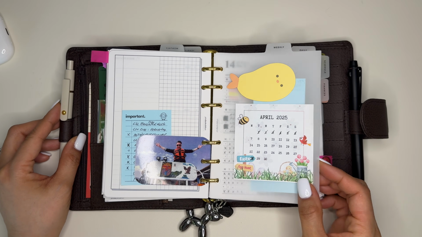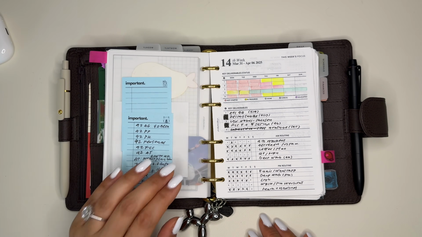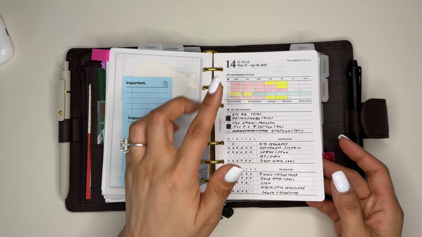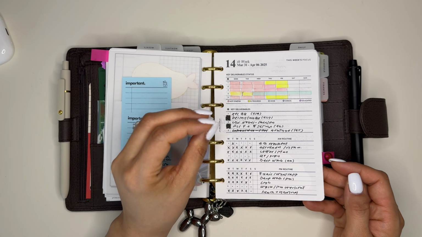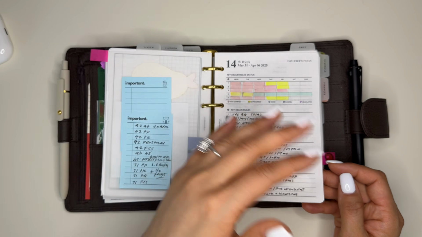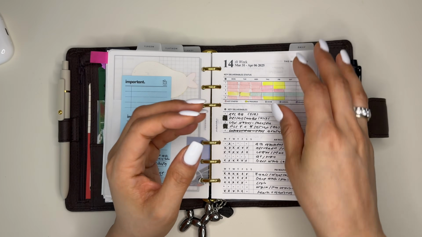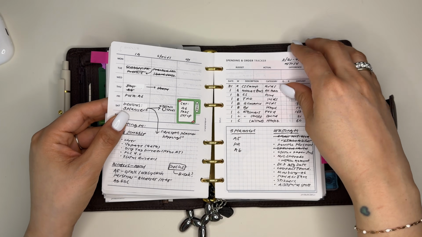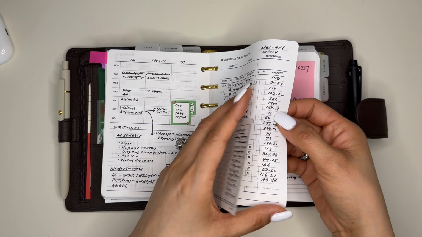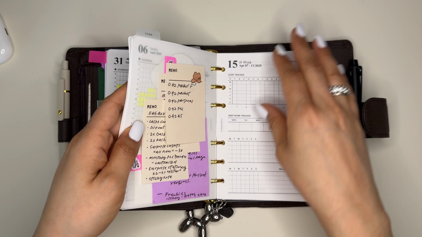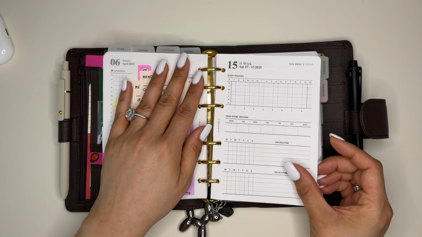Then it goes into the weeklies. So in my weeklies, I have different versions of my bundles from my shop at any given time. I'm either testing it or heavily using it. In this scenario, I am testing it. And so let's go to an empty week where I can show you.